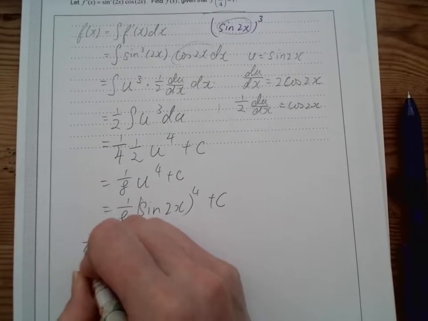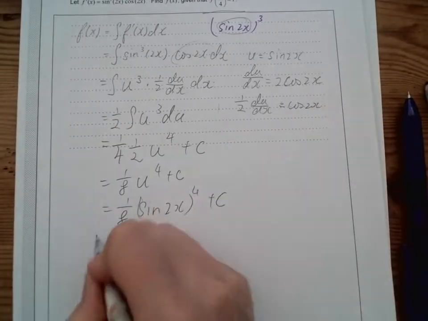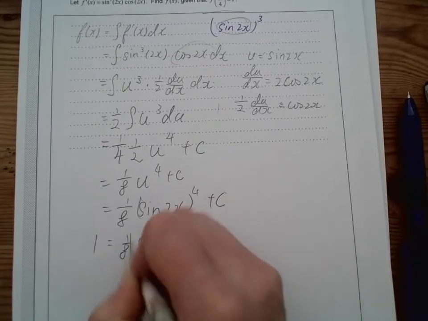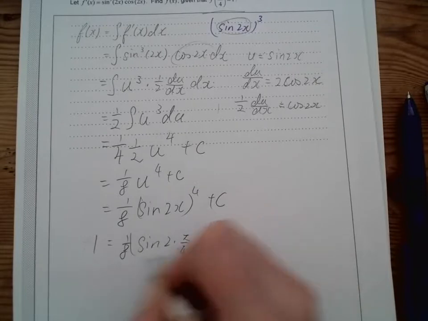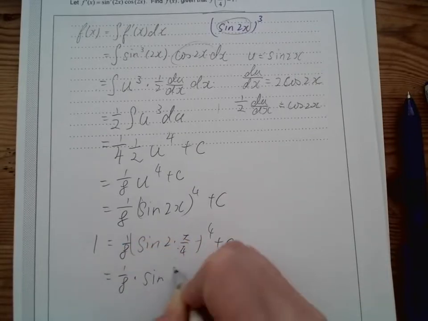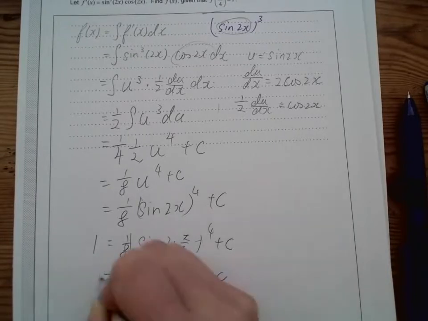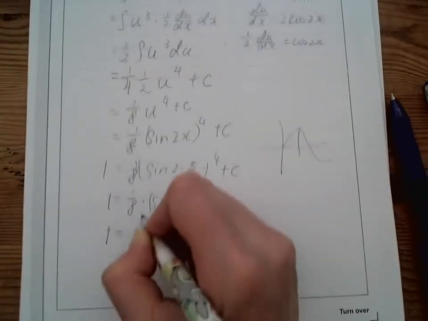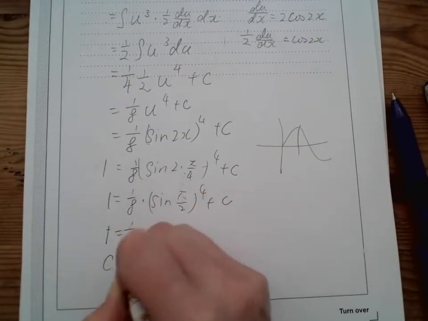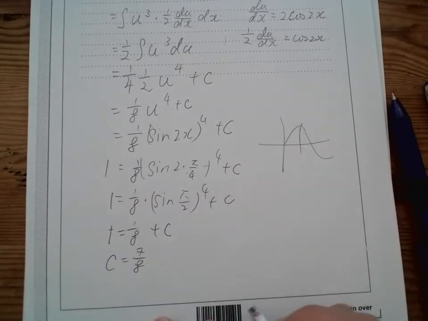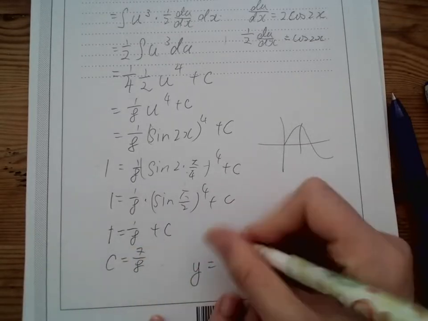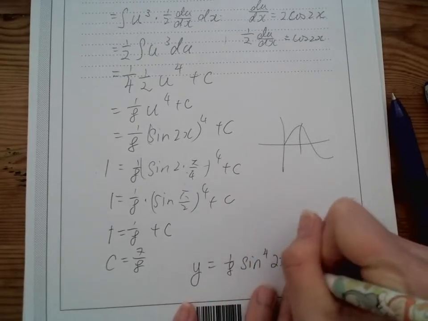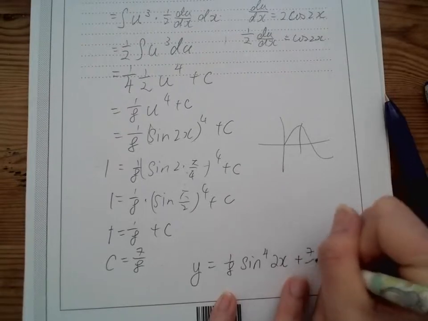So we have 1. 1 will be equal to 1 over 8 sine 2 times pi over 4, all to the power 4, plus c. And then you have 1 over 8 times sine pi over 2 to the power 4 plus c. All right, now we get back to our function. 1 to the power 4 is 1. So we have 1 equals 1 over 8 plus c. c should be equal to 7 over 8. Make sure you write the equation back so that they know what it is. So y equals 1 over 8 sine to the power 4 of 2x plus 7 over 8. This is our answer.